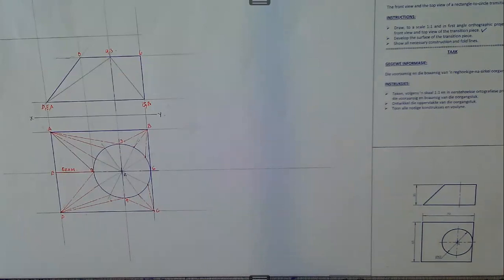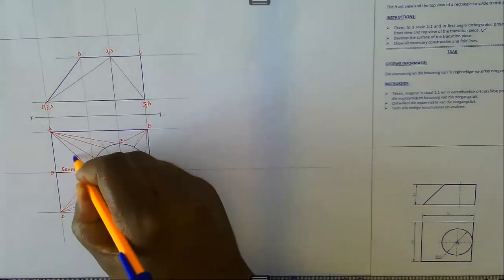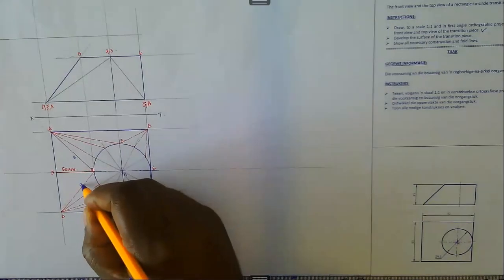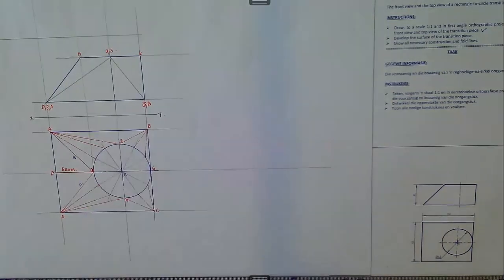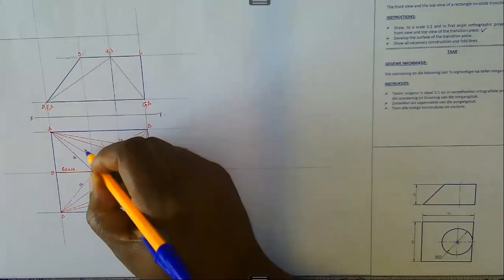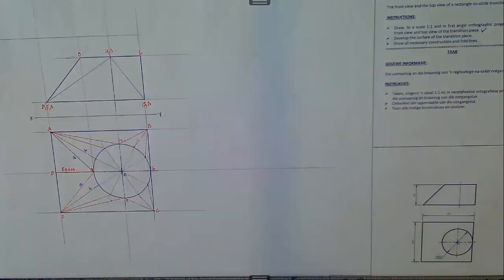Okay, right. By merely checking, you would see that if I were to say this line is A, this one would also be equal to A, like that. Right, if I say this line is B, this one also would be equal to B, okay?